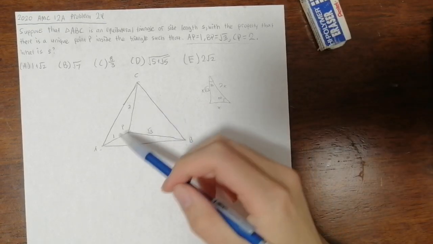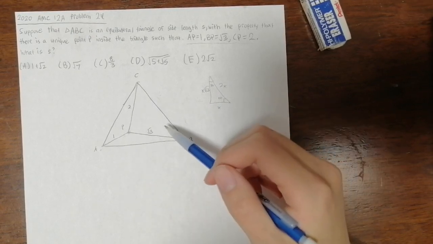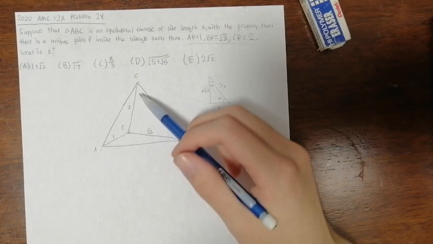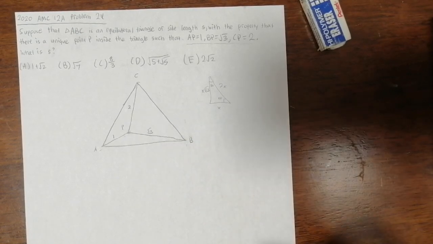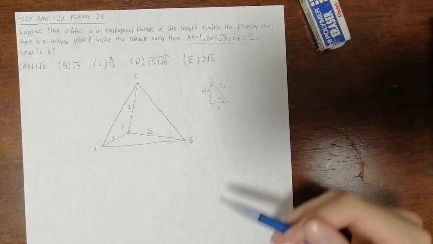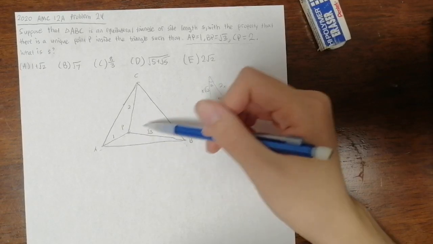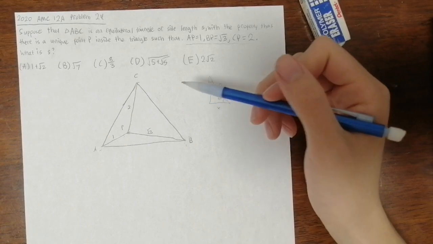But in this diagram, we can't really make a 30, 60, 90 triangle because all the segments are pointing in opposite directions. So one thing we can actually do, and this is a really cool trick, we can rotate this diagram 60 degrees counterclockwise and just hope that something works out.